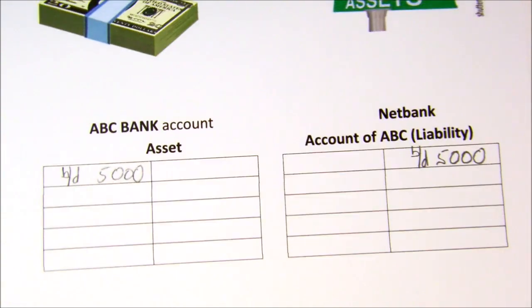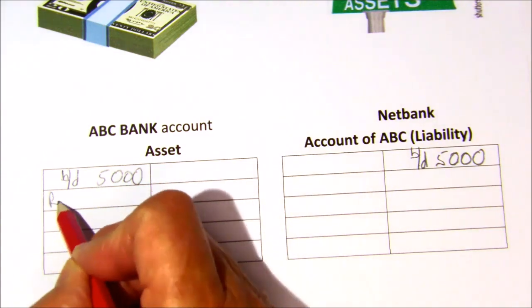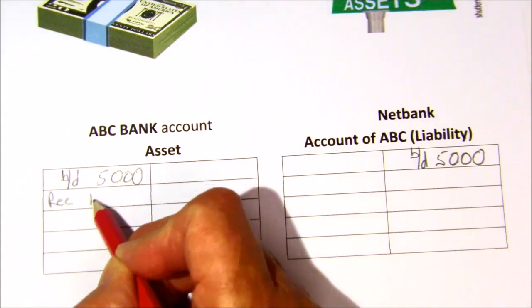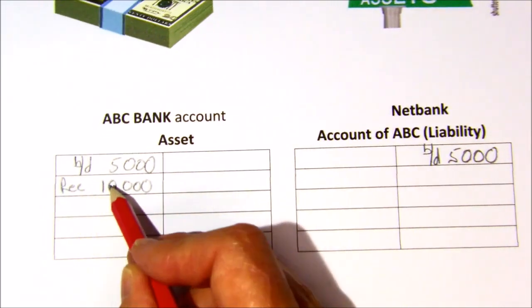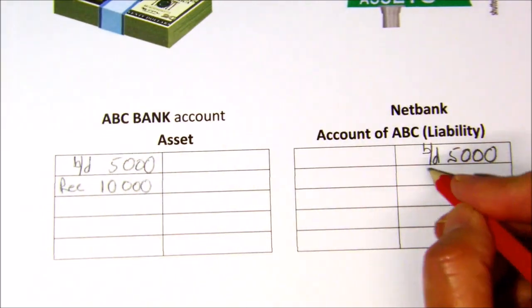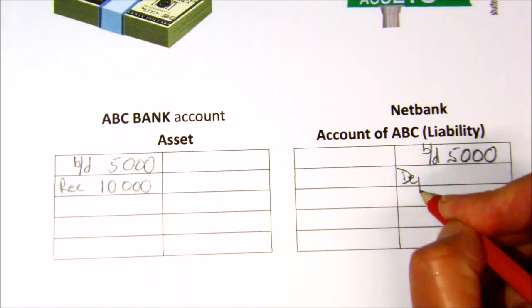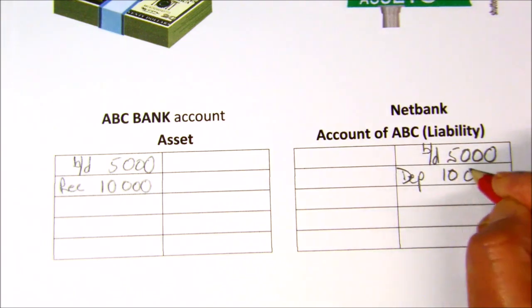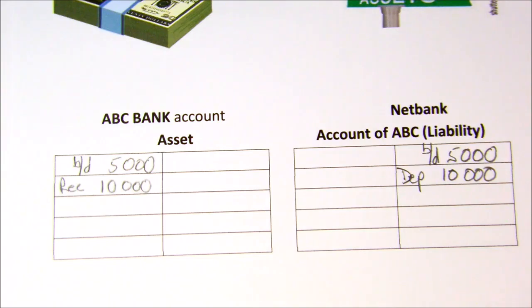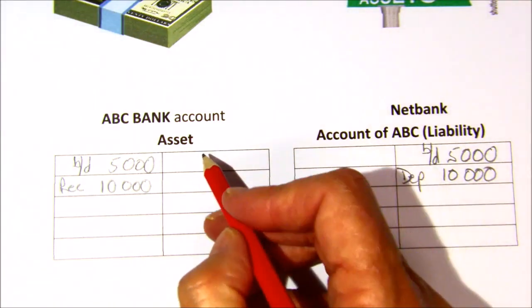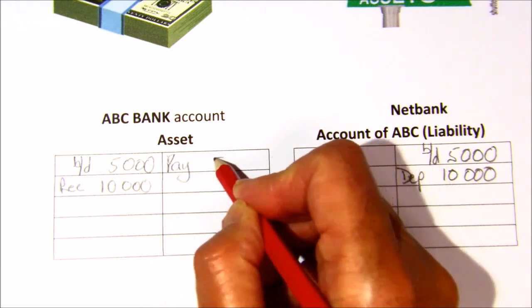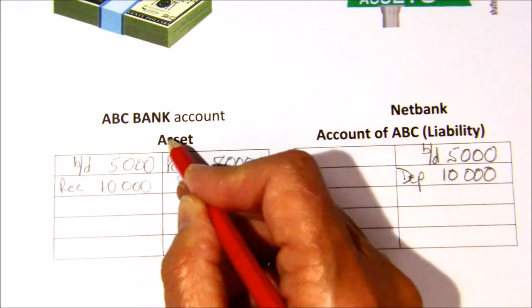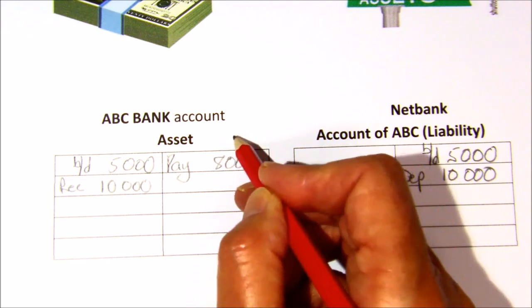Now if I receive more money, I'm going to add on another 10,000 Rand. That money is deposited in the bank, and the bank will call it a deposit into the account of 10,000. You write a check out, so you've got a payment, and let's say you pay 8,000 Rand, so your money is going down, you're decreasing it.